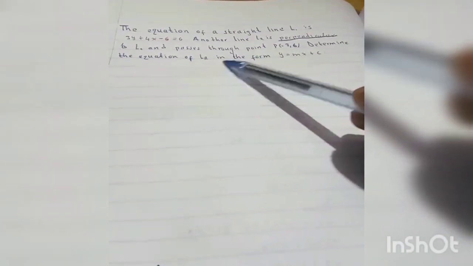So you have been given the equations of two lines here. The equation of one line L1 is 3y + 4x - 6 = 0. Then we have been told that another line L2 is perpendicular. Perpendicular here is a keyword, as we will use it to find the equation of line 2. L2 is perpendicular to L1 and passes through point P, which is (-3, 6). We are supposed to determine the equation of line 2 in the form y = mx + c, where m and c are constants.